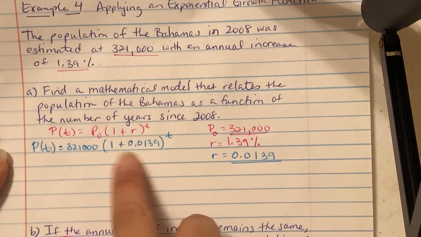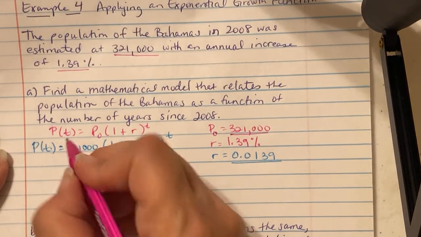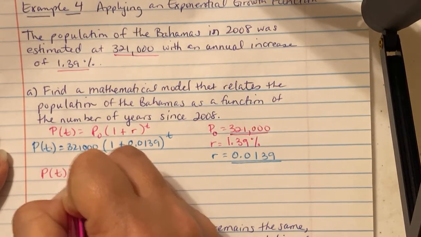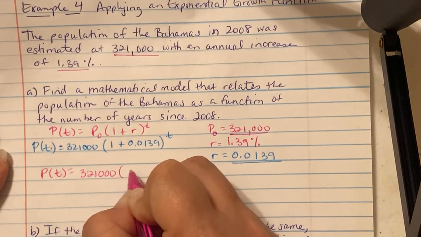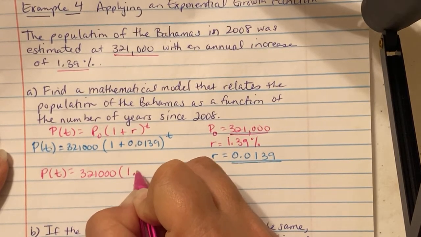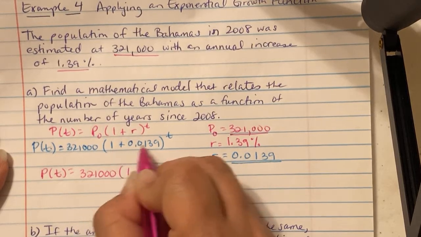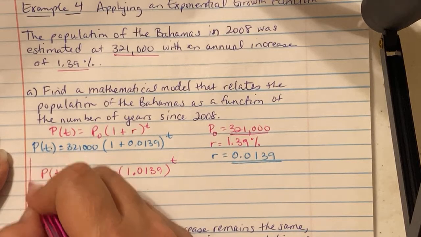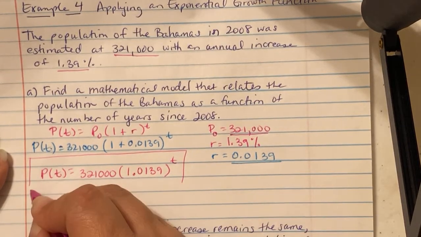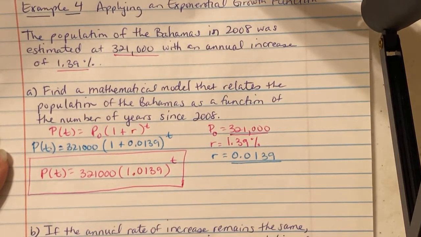You can consolidate this piece right here to finalize your equation as P of t equaling 321,000 times 1.0139, because you're just adding the 1 to this, to the t power. This is my mathematical model.